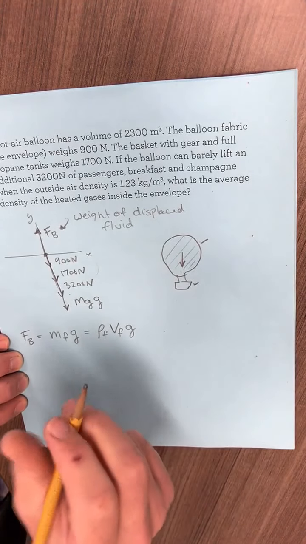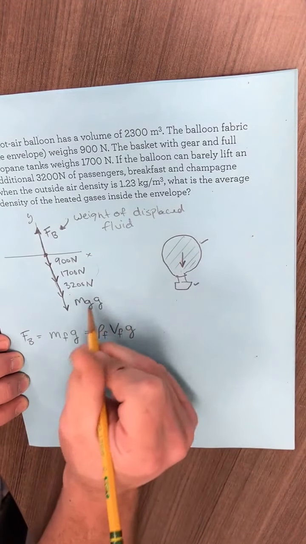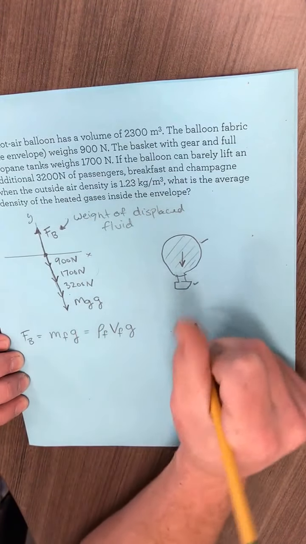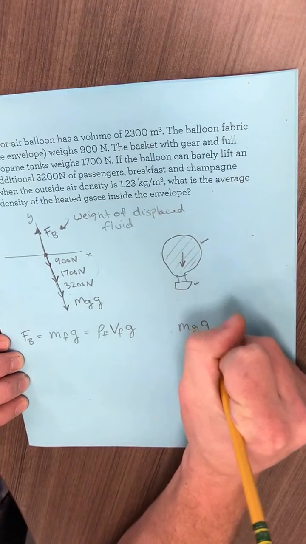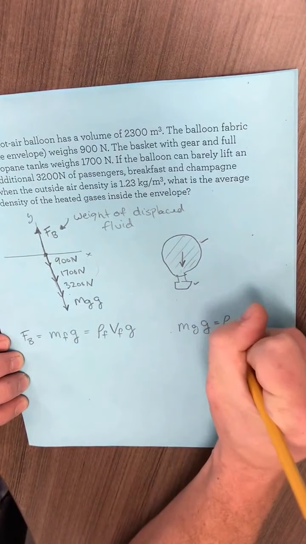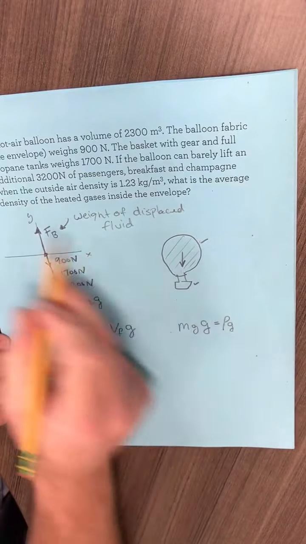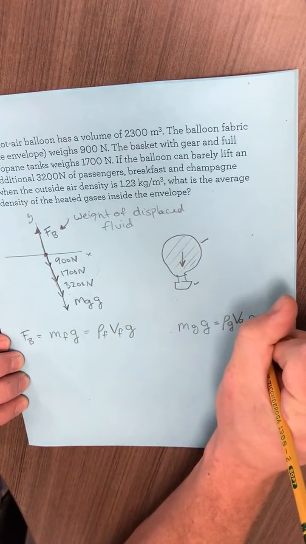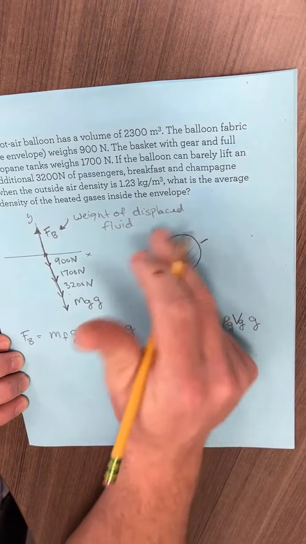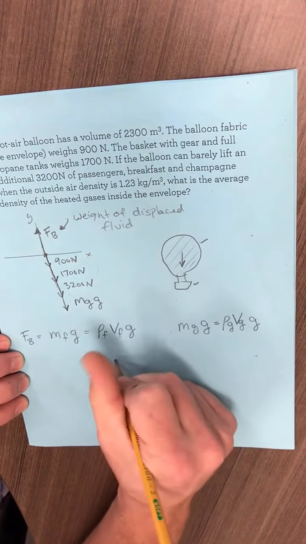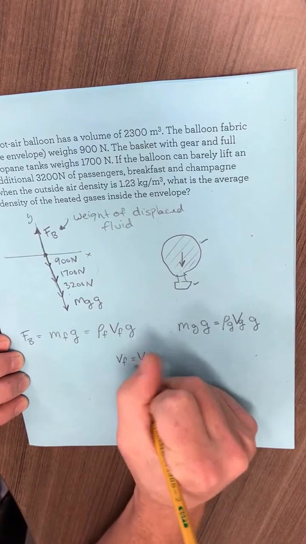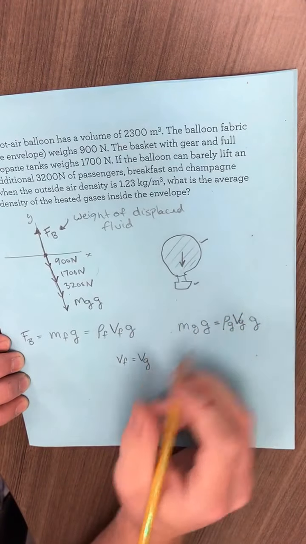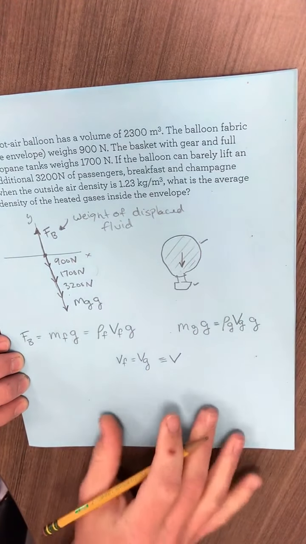And we also have this weight of the air here, which we only have in symbolic terms. So we can rewrite this term. We have the mass of the gas times g, and that's going to be equal to the density of the gas, which is what we're solving for in this problem, times the volume of the gas times g. Now, since the balloon is fully submerged in the air, the volume of the displaced fluid is equal to the volume of the gas inside the balloon. These volumes are equal, so we're just going to call this volume V.